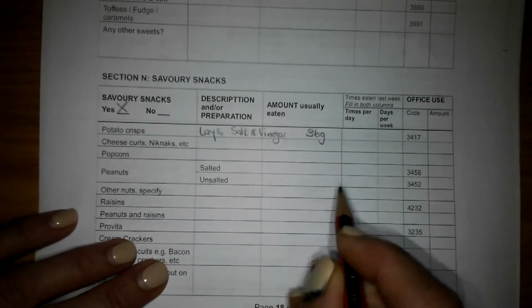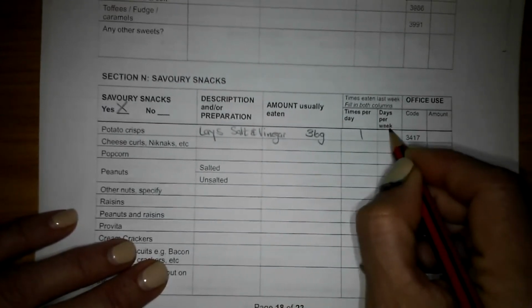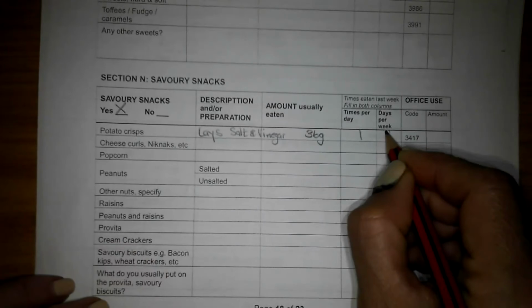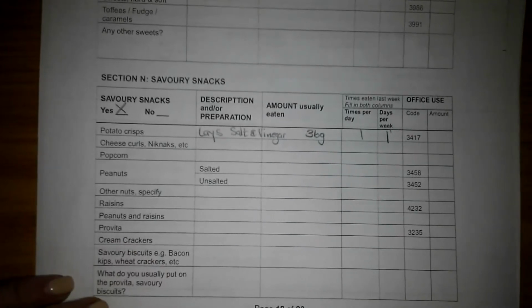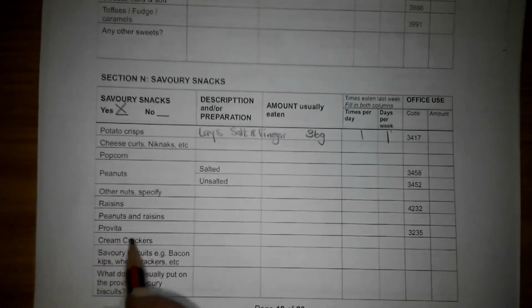That's 36 grams, and this is usually once a day, once a week. Right, so same for the rest.